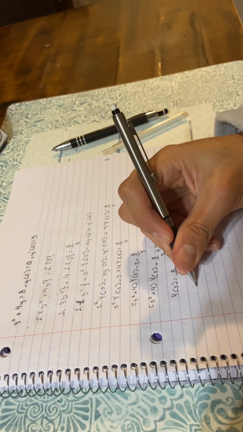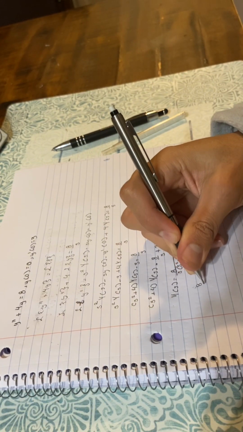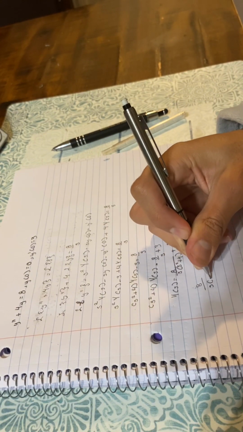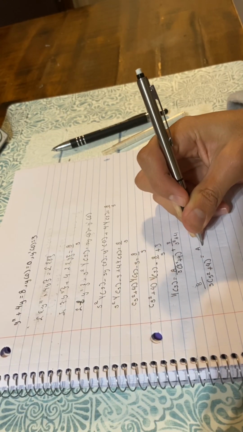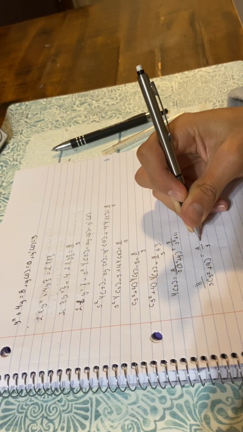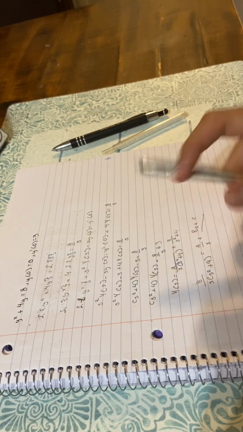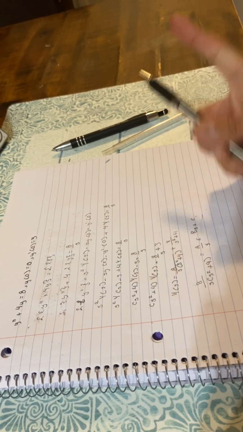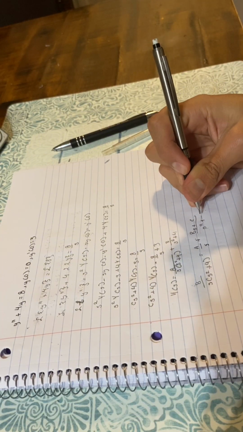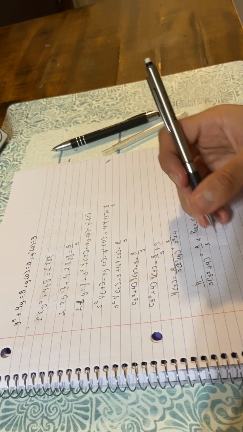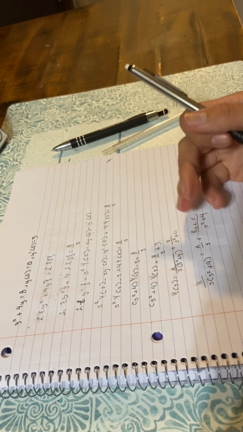Okay, so now we're going to do the partial fractions. We're going to write 8 over s times (s squared plus 4) equals A over s plus (Bs plus C) over s squared plus 4. So I decomposed 8 over s times (s squared plus 4) using partial fractions.